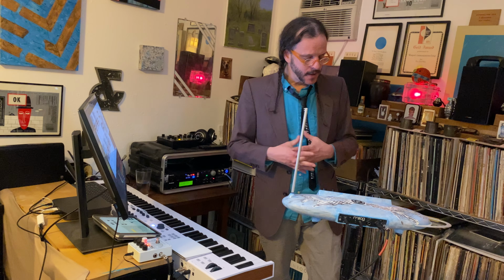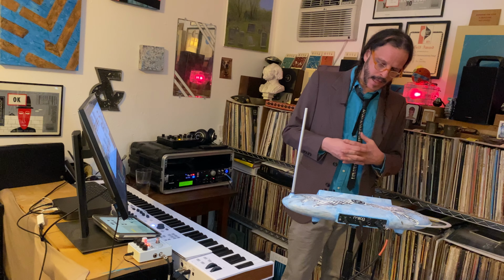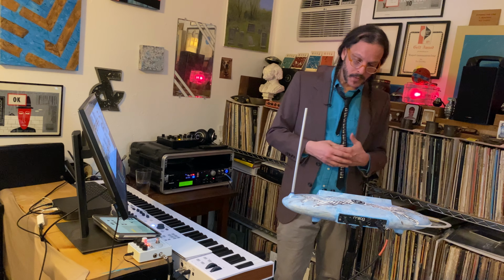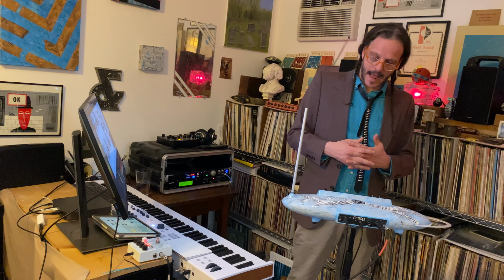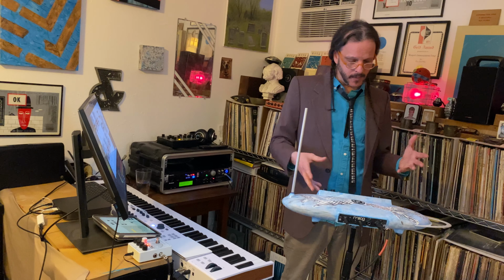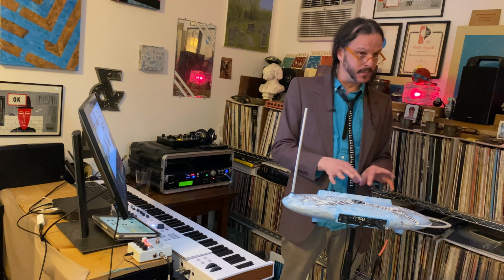Now, this piece features a playing technique that I essentially stole from a 6-year-old. What happened was shortly after I got the Theremin, I brought it to a family function, and the kids were all playing with it, of course, because, you know, it's a Theremin, why not? And one of them, I noticed while they were playing with it, started playing with all the knobs.